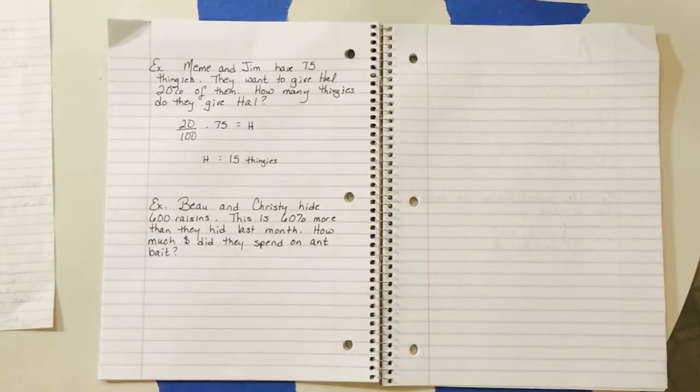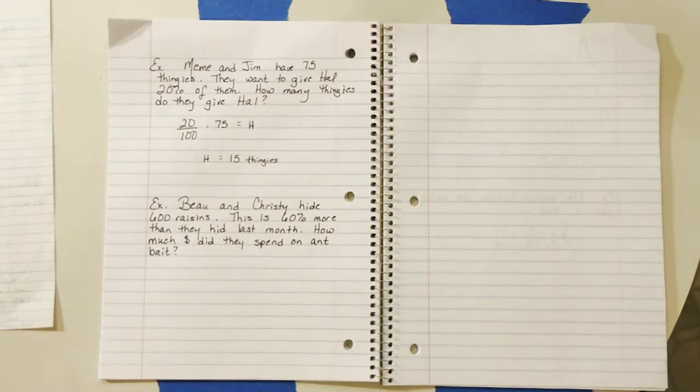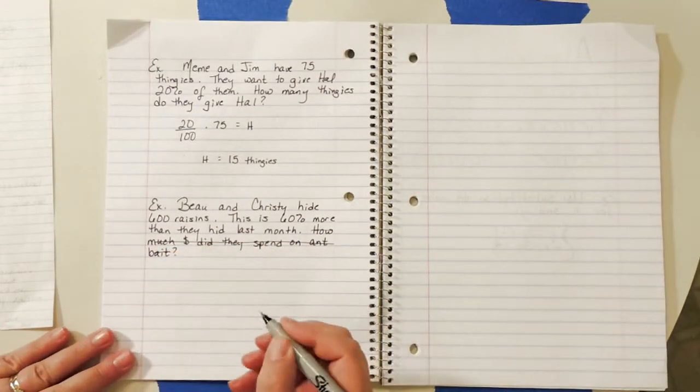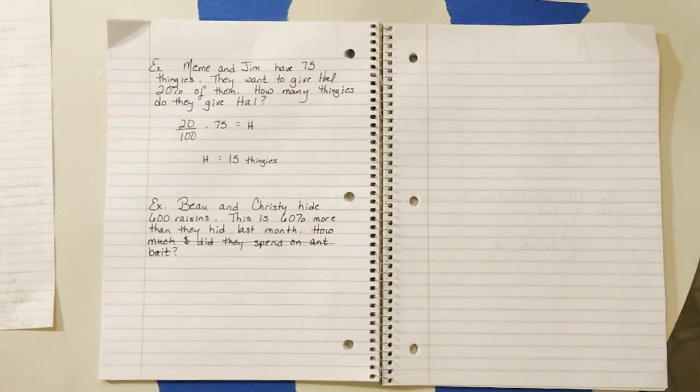Okay, here's your next example. Bo and Christy hide 600 raisins. This is 60% more than they hid last month. How much money did they spend on ant bait? No, wait, that's not the right question. Okay, so the actual question is, how many raisins did they hide last month? Really, I want to know why they are hiding raisins to start with, but we'll go with what this says.